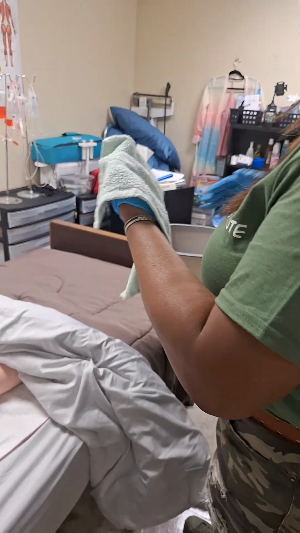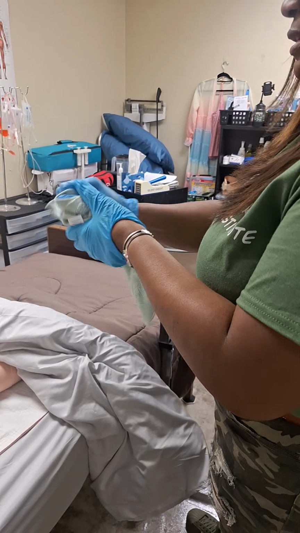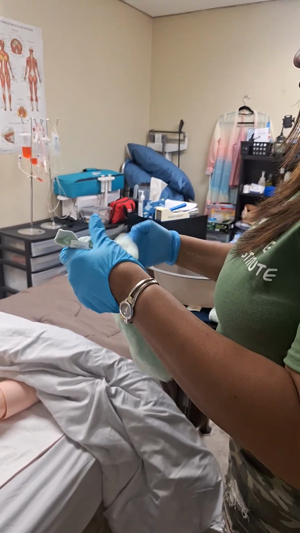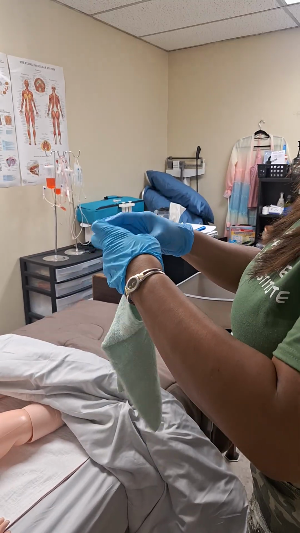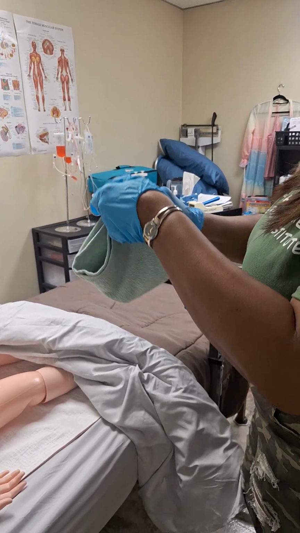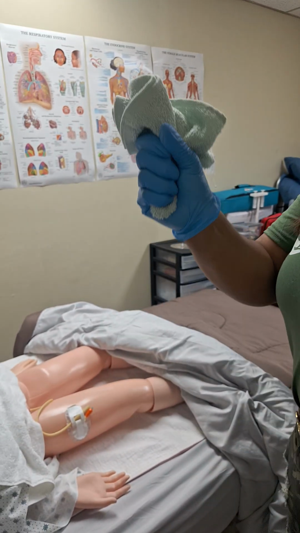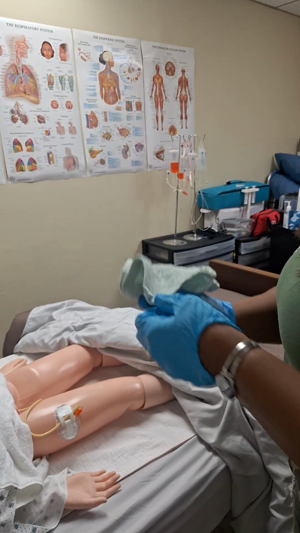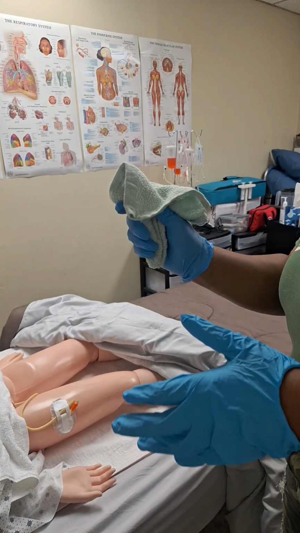I'm going to lather my towel up, getting all the areas so the soap is everywhere. I'm going to fold my towel back up in folds. I call it the bouquet method. So when you're looking at your towel, you're holding it like a bouquet. So now I have areas to clean my patient.